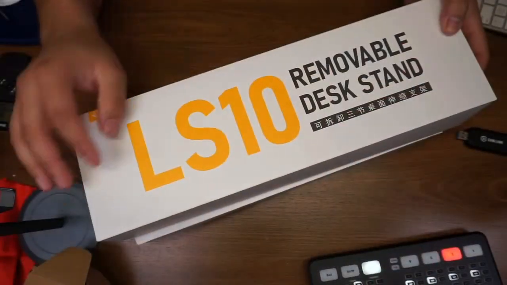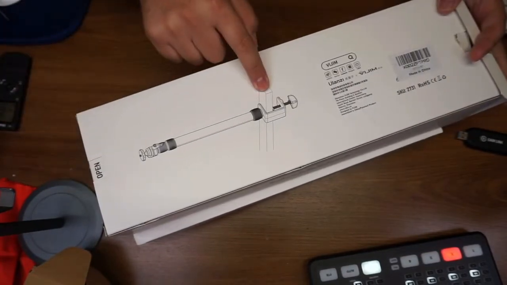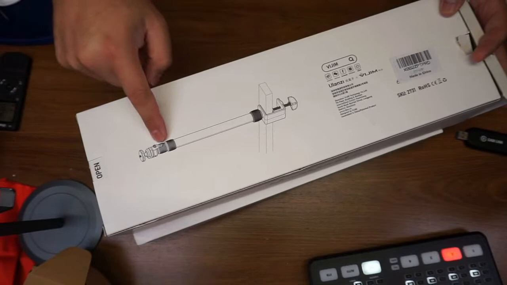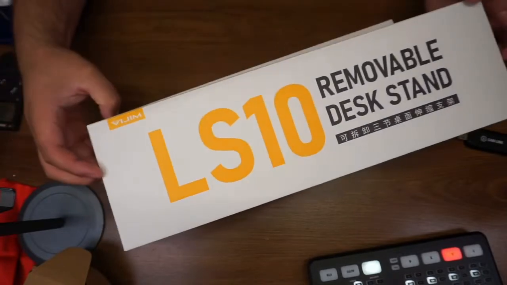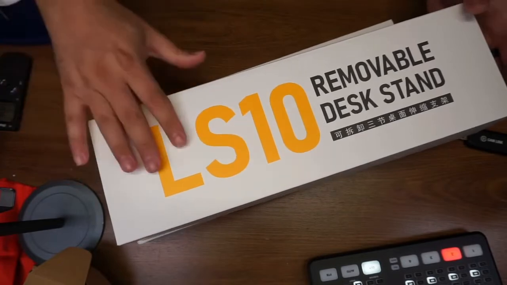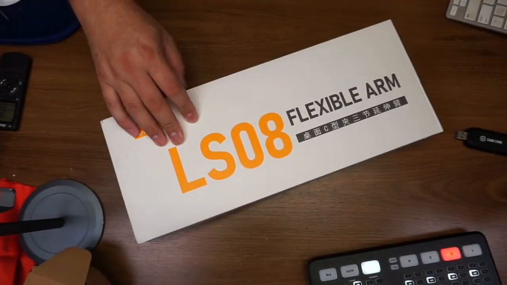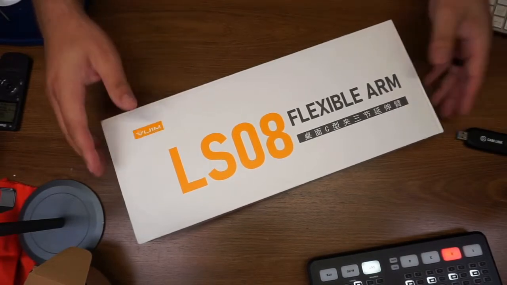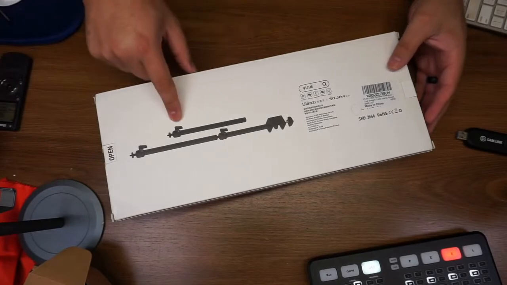So just to compare real quick, this is the LS10, and this is just a regular stand, right? This is going to be attached to the desk, and it's going to have your extension right here that you can set up a camera up here, right? So that's going to be for the 10 model right here. I'm going to be using this one as well. And now we have the LS08, which is the flexible arm, right? So it's going to be a little bit more, and as you can see right here, this is kind of what you're going to get, right?